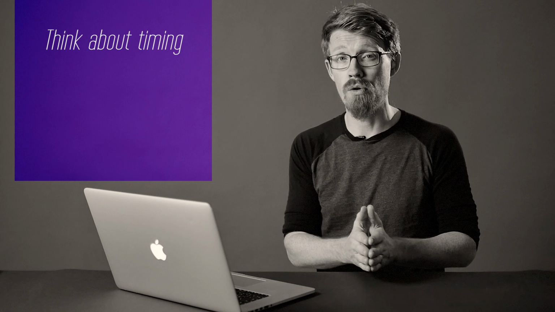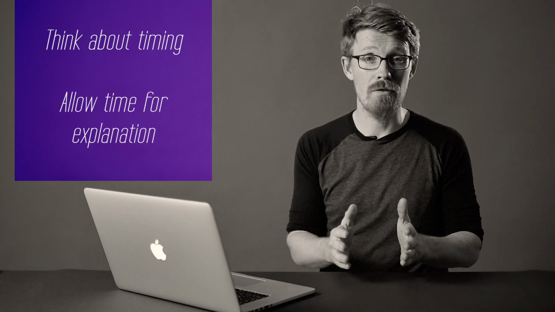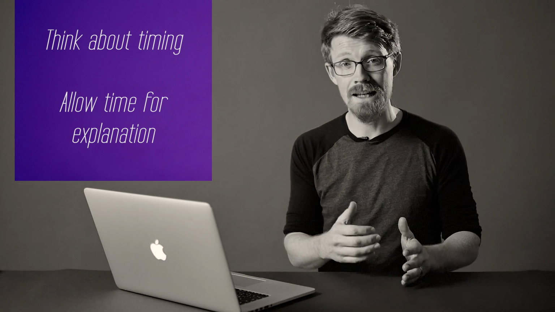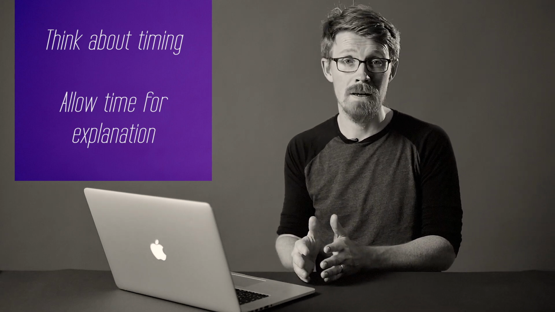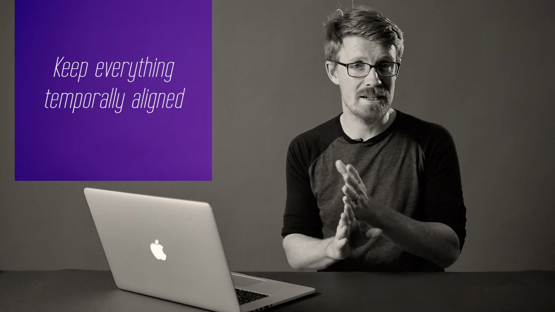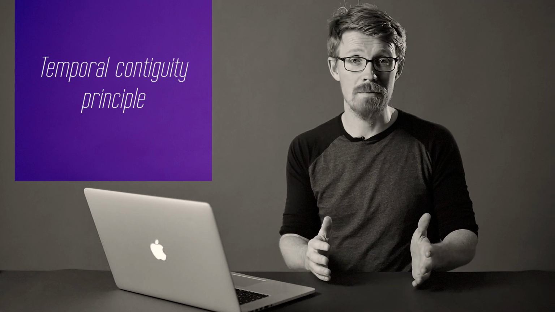One important thing to remember when you're planning a voiceover is that certain points of your video or animation may need to be paused. This is to allow the voiceover enough time to clearly explain each step of the video or animation that you're showing. Again, this is to keep things nice and temporally aligned. And that is the temporal contiguity principle.